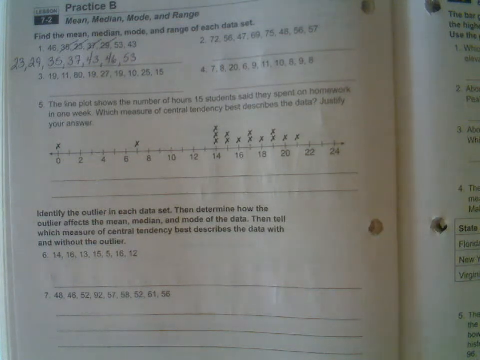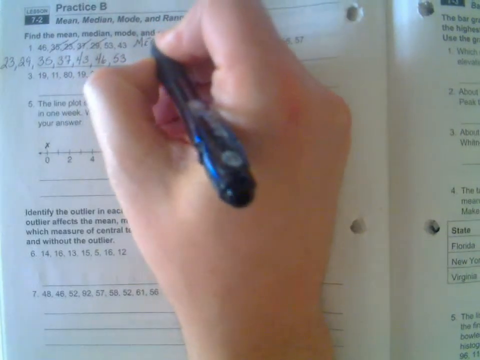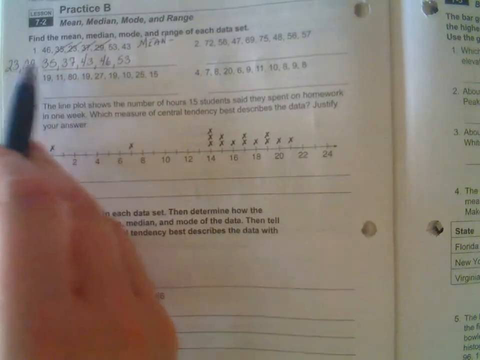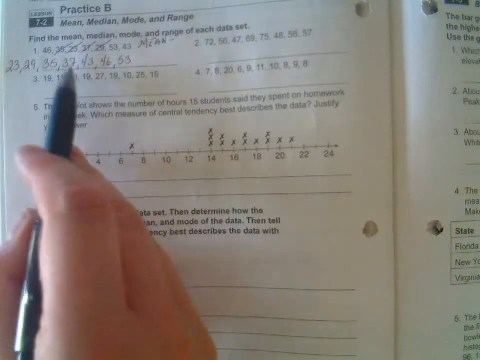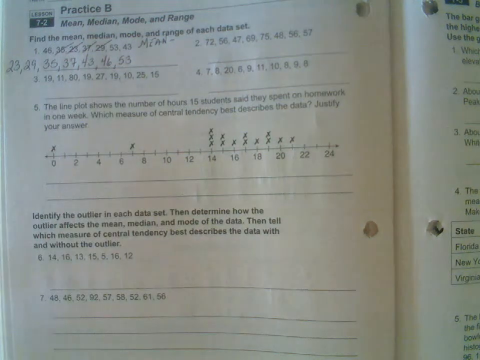Okay, so now that we have that done, let's start finding the mean. The mean is the average. Remember, what you have to do first to find the mean is add up all the numbers. So you're going to add up the 23 and the 29 and the 35 and the 37 and the 43 and the 46 and the 53. And when you do that, you get 256.